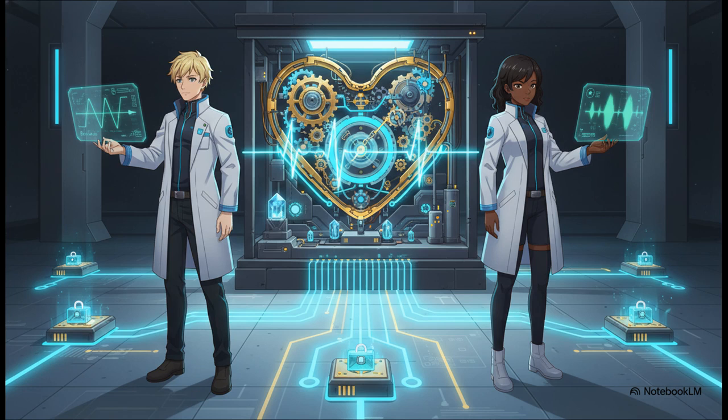So how do these synchronous circuits actually work? Well, synchronous design relies entirely on a central heartbeat, a master clock generator. This generator creates periodic clock pulses and acts as a strict timing device for the whole system.